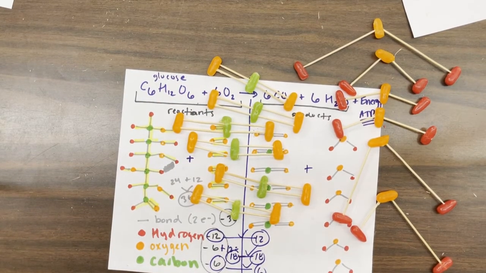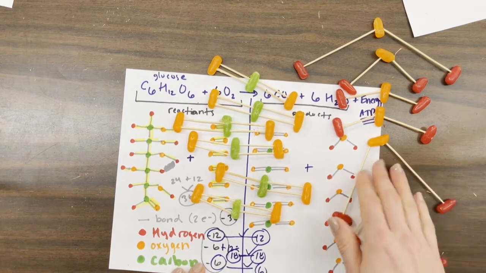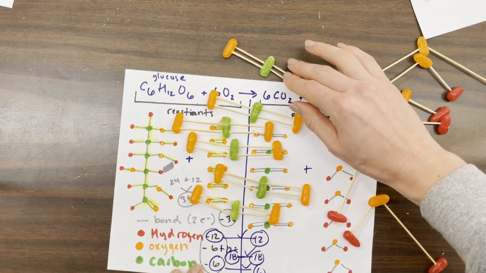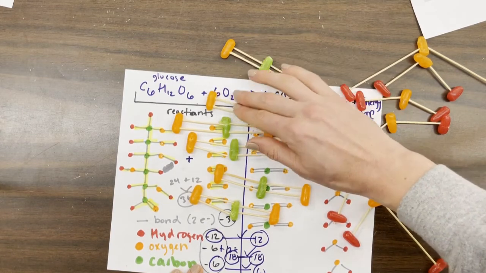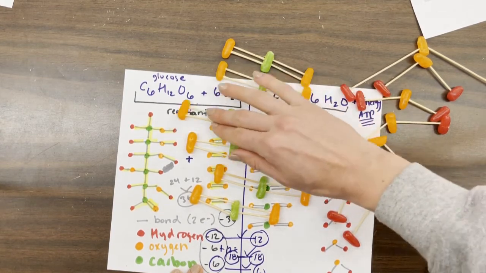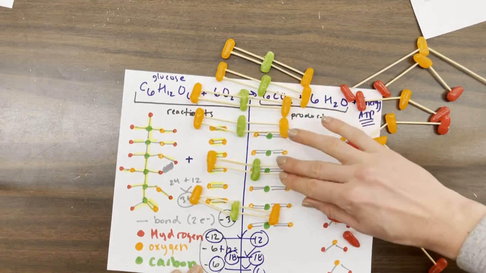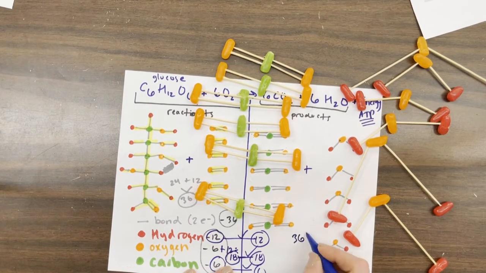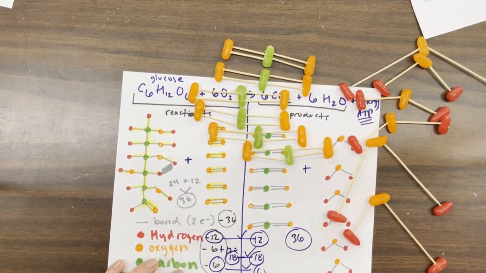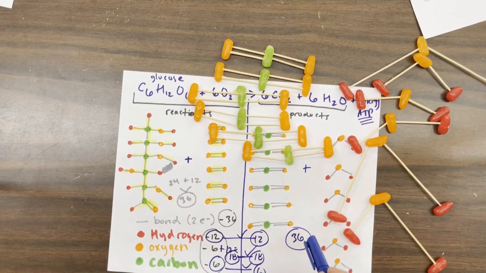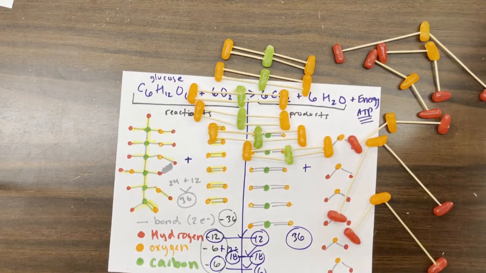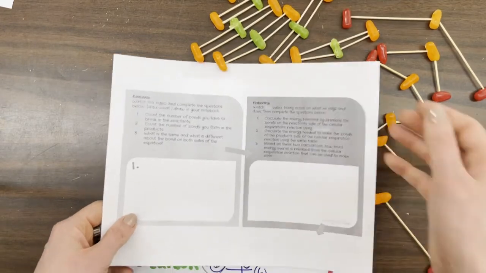That checks out. Okay, and let's count the bonds. 1, 2, 3, 4, 5, 6, 7, 8, 9, 10, 11, 12, 14, 16, 18, 20, 22, 24, 26, 28, 30, 32, 34, 36. And again, we have 36 bonds. So we had to break, and then in order to make, and in that process, we get energy. Voila. So what the heck do we do, Miss Moore?